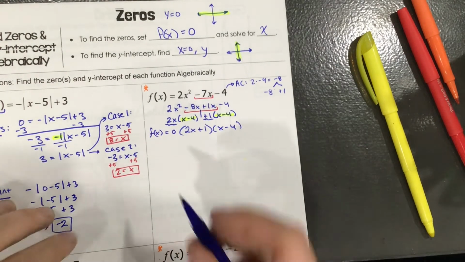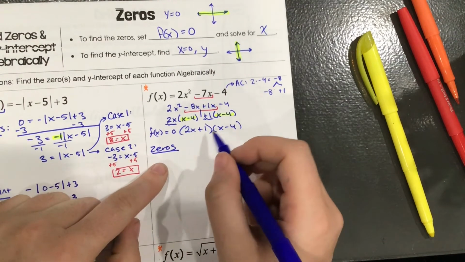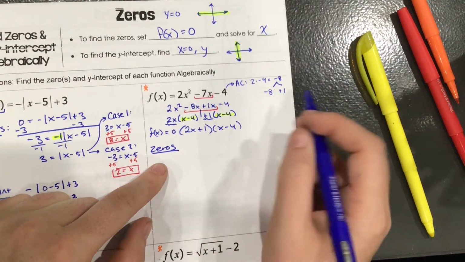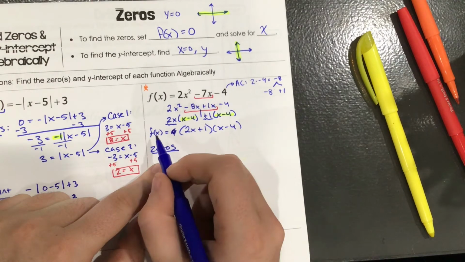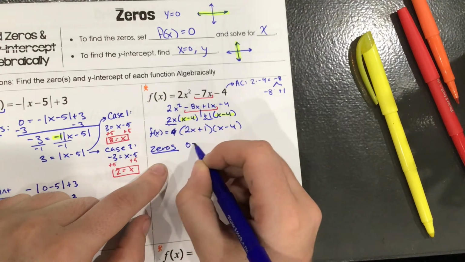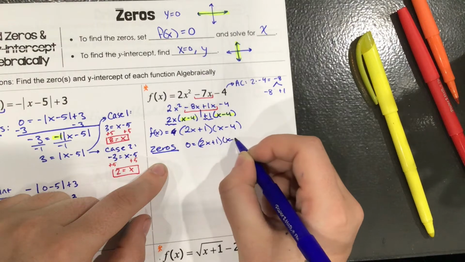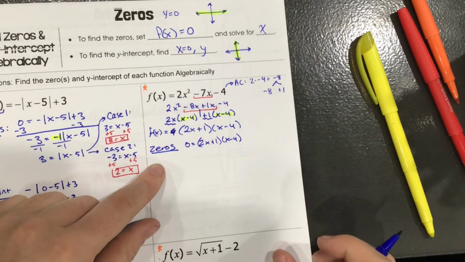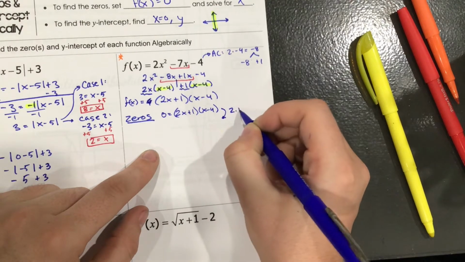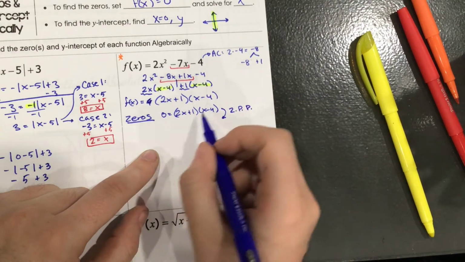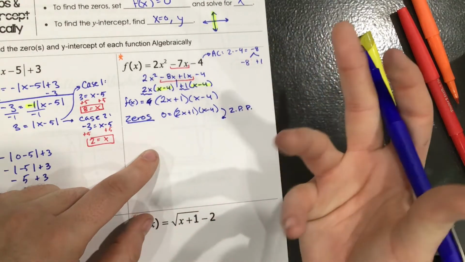All right, let's find our zeros. The zeros tell us to set the whole thing equal to 0. So I can do ZPP, zero product property, because if both of these multiply to give me 0, then each of these has the possibility of being 0.